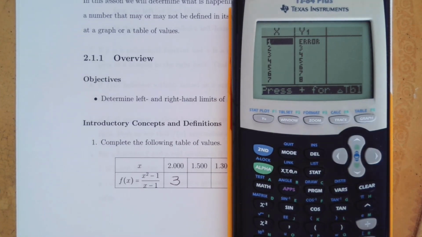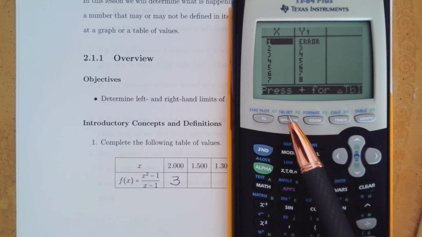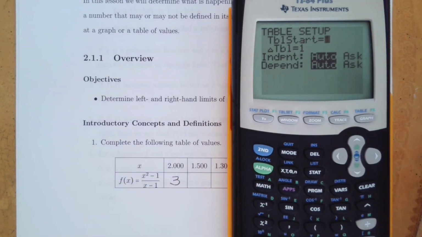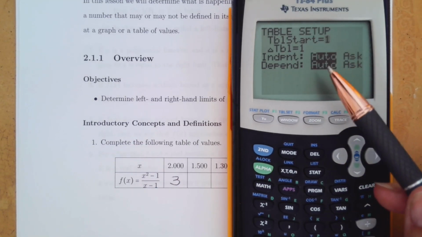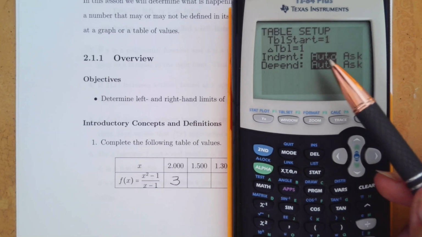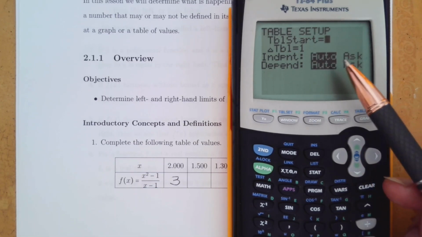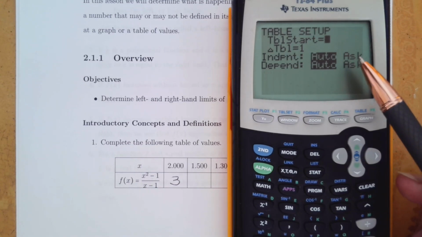All right, so if you go to table set, so that's second window, most of your calculators, you may not be starting at 1. It might be at a negative number. But whatever it is, you can change that, but that's not important right now. Right now, your calculator should be set on auto. Auto means it's going to give you all of the numbers, just like ours showed. So what we want is for the calculator to ask us what numbers.